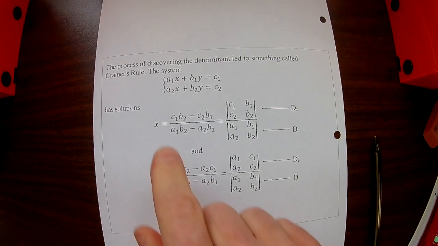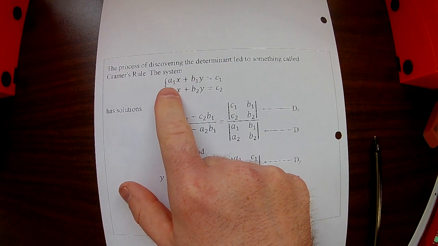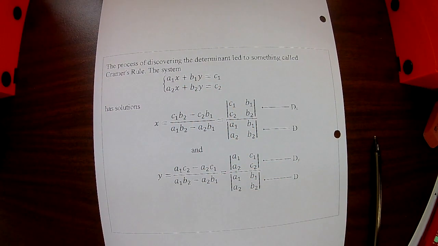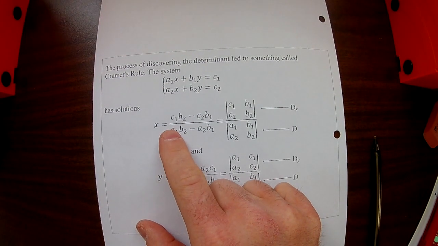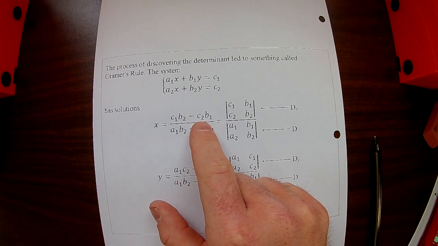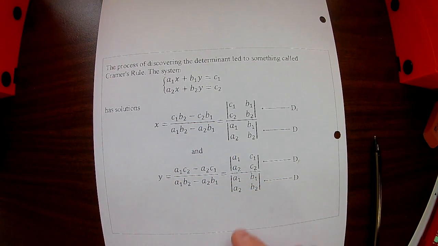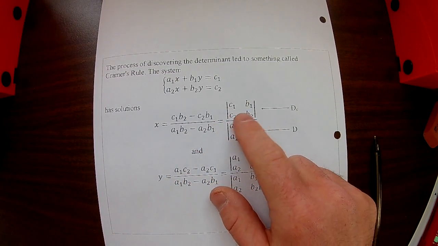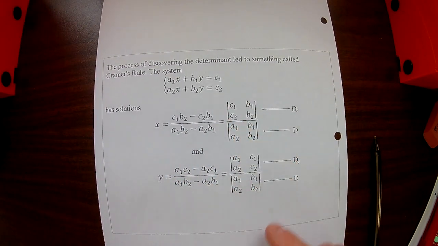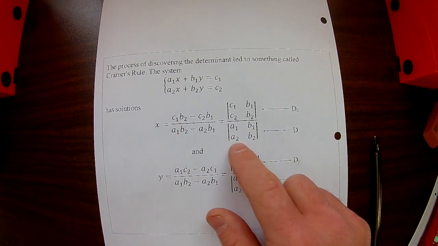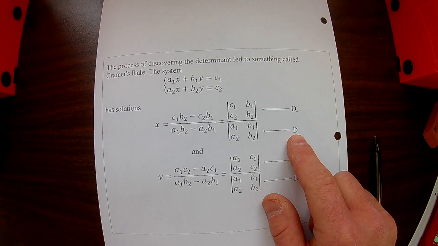You can see we have the system A1x plus B1y equals C1, A2x plus B2y equals C2. x is going to be equal to C1b2 minus C2b1 over A1b2 minus A2b1, but really looking at that, that's just the determinant of this matrix called D sub x. This is the determinant of this matrix called just D.